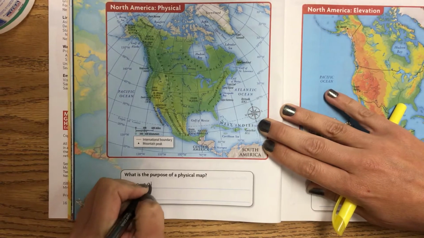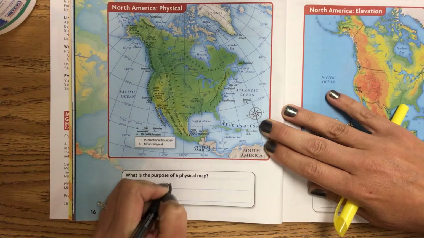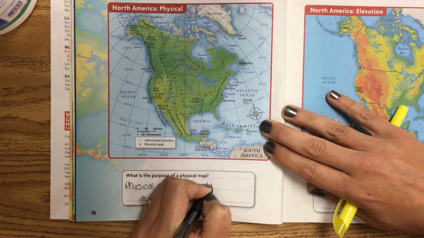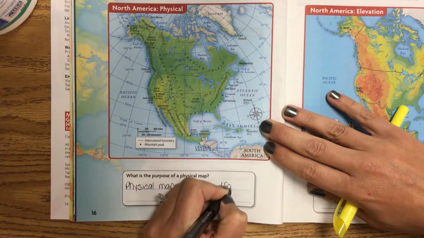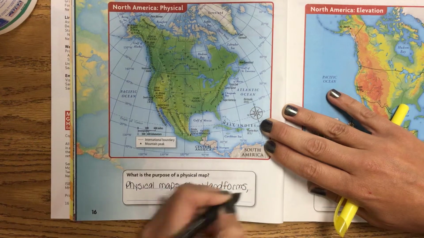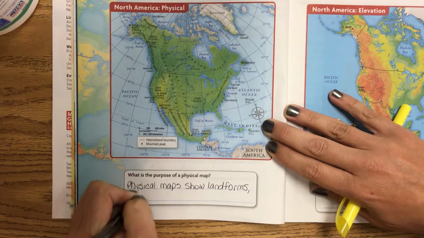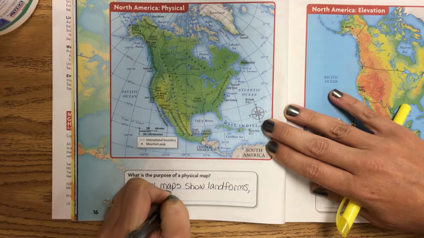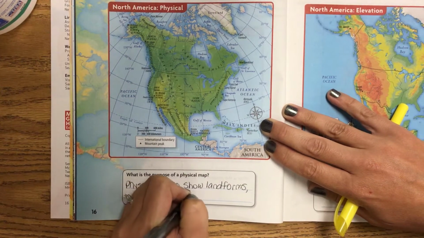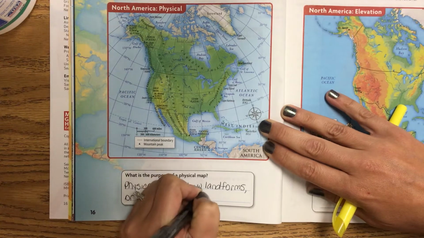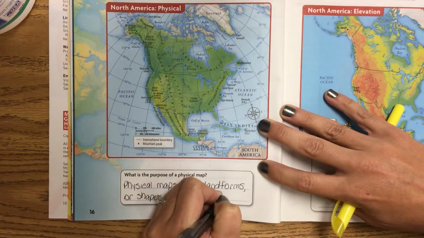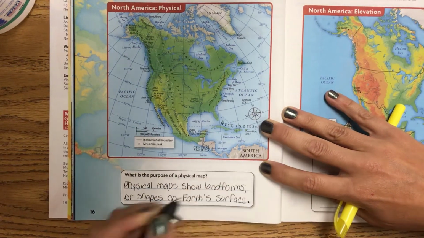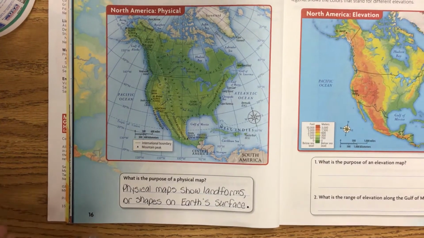Physical maps show landforms or shapes on Earth's surface. Make sure I put a period at the end of my sentence. Okay.